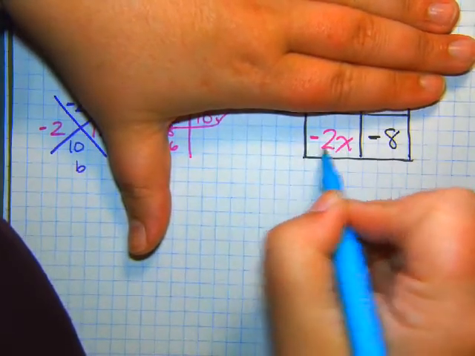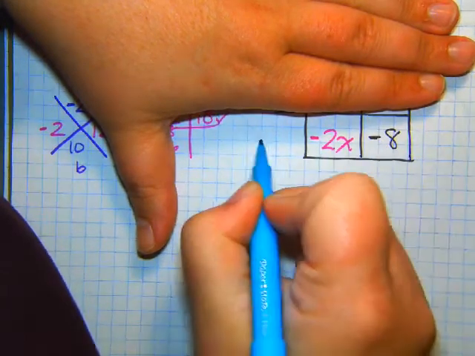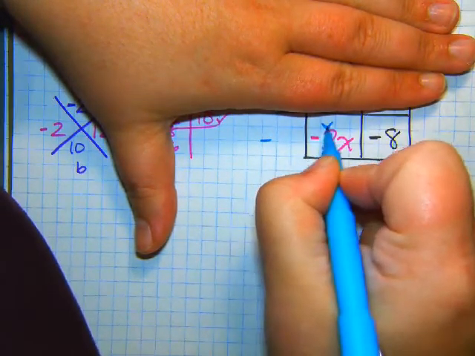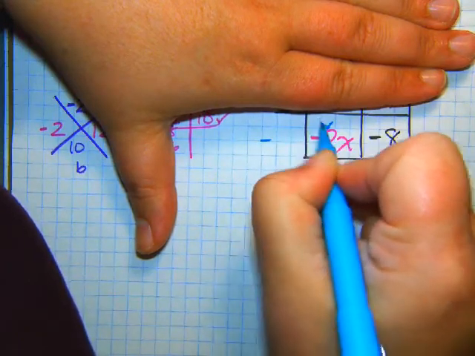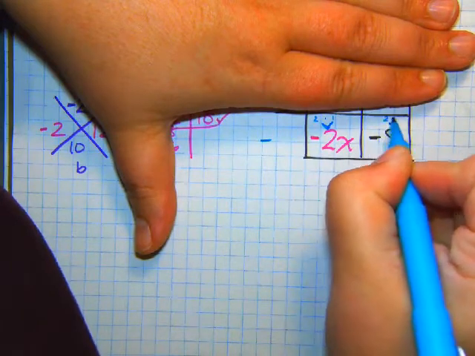Now, because this is a negative number, I'm going to pull out a negative. Okay, there's a negative and a negative. Take that out. Okay, and again, this is prime. That's not an x, I'm sorry. Little caret thing. This is a 2 times 1, and then this will be 2 times 4.